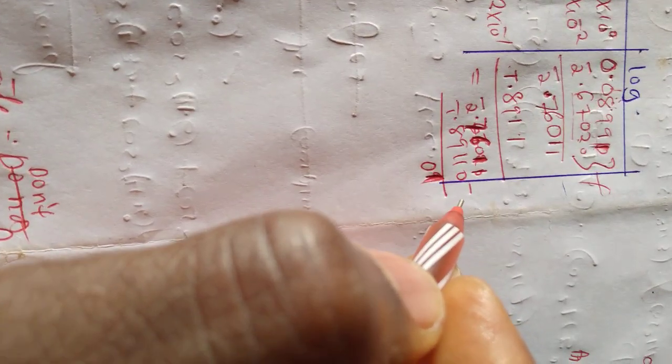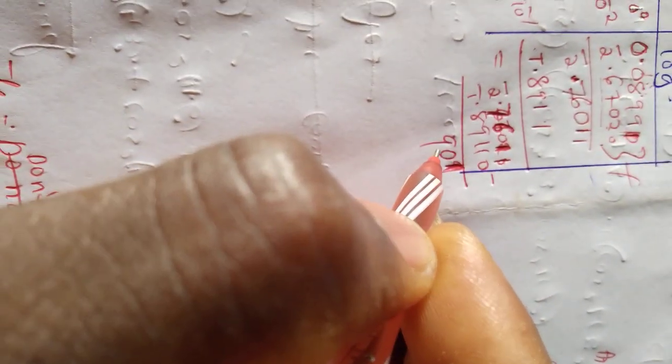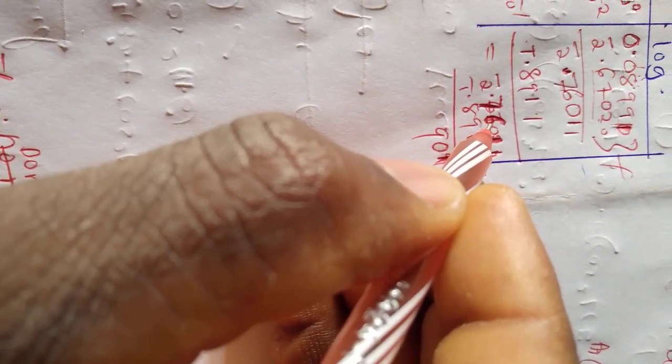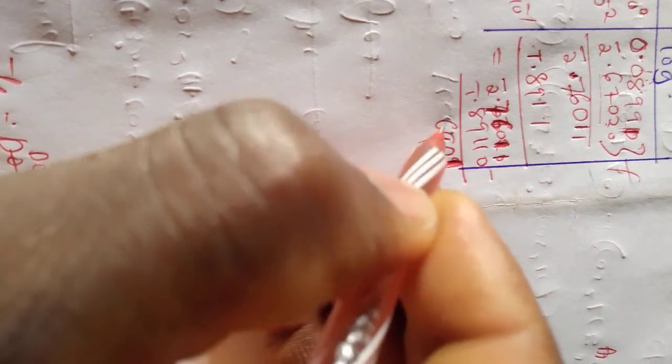In this case, we get 1, we get 1, 1 minus 1, we get 0. 0 minus 1, get 9. This one remains, 15 minus 9, get 6.